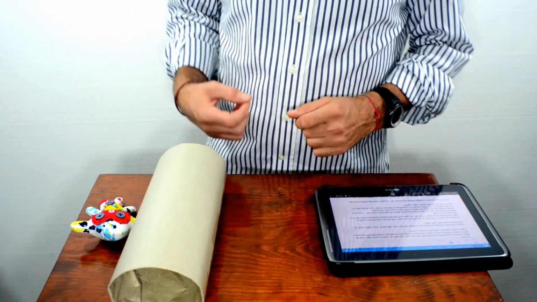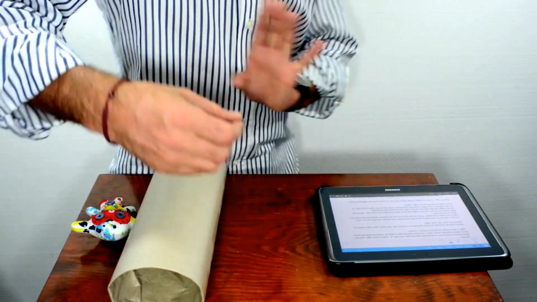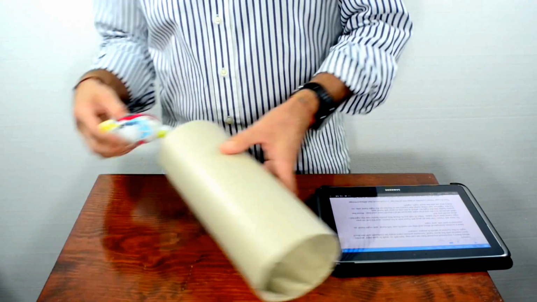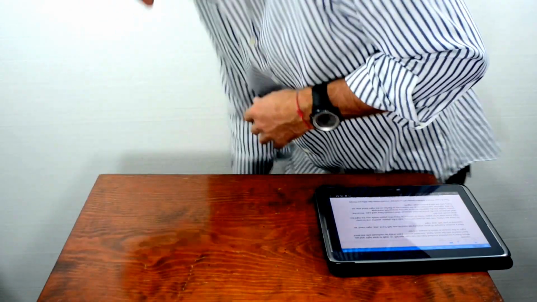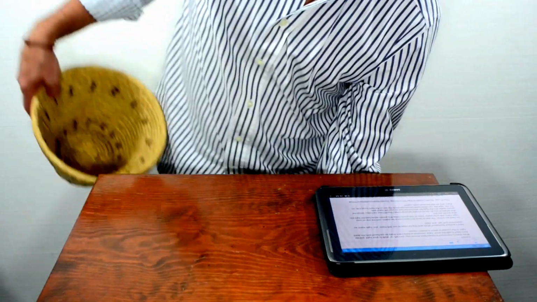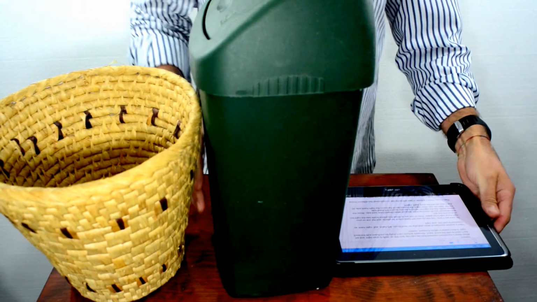Here's another example of why we need to use left hand and right hand as opposed to just left and right. Let me show you. So, here are two bins.